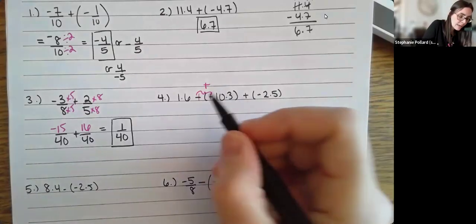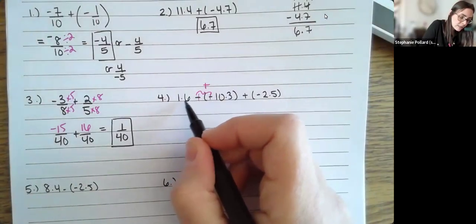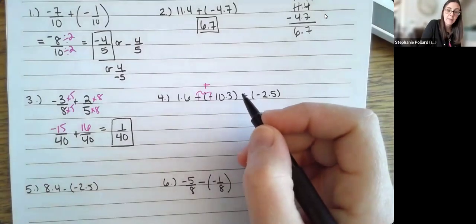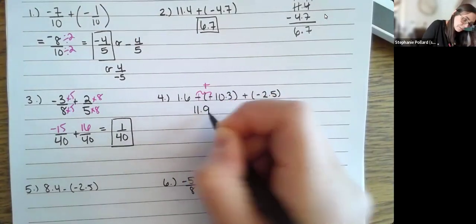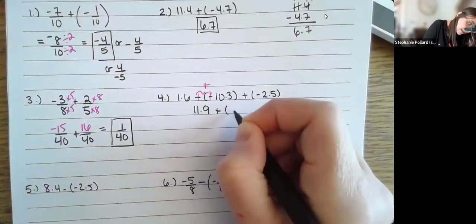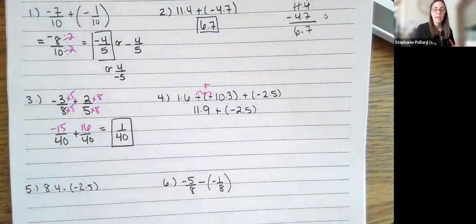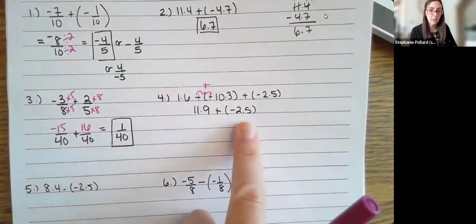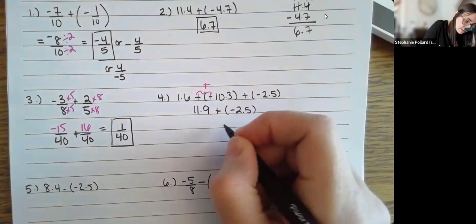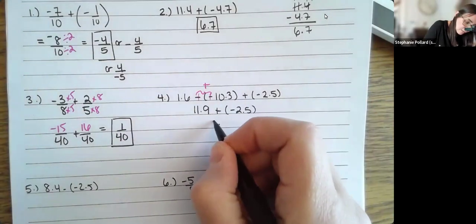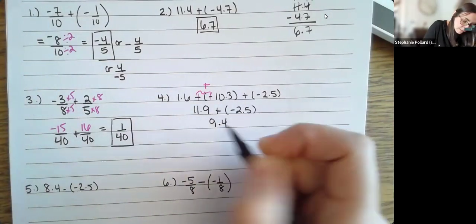So now think about your decimals. I'm looking at 1.6 and 10.3, and I'm adding those together. So I would get 11.9. And then I'm going to bring in the -2.5. Now I have a positive and I have a negative. So I'm actually going to subtract those values. And when I do that, let's see, I get 9.4.